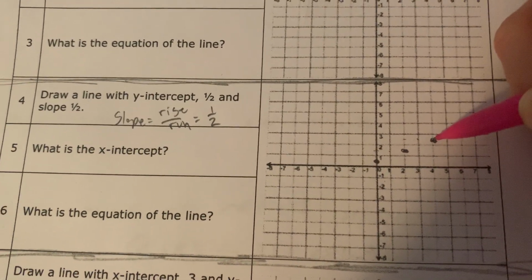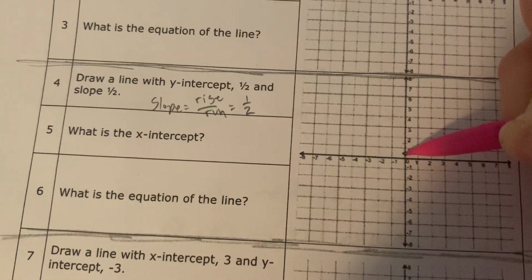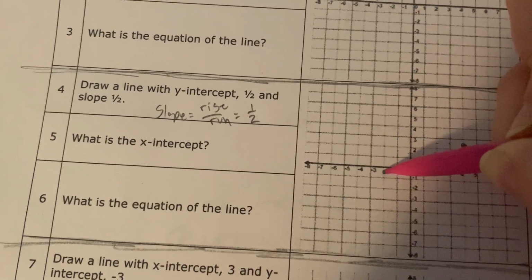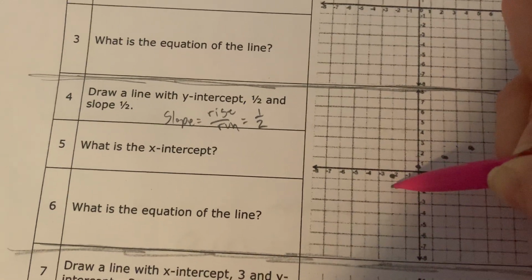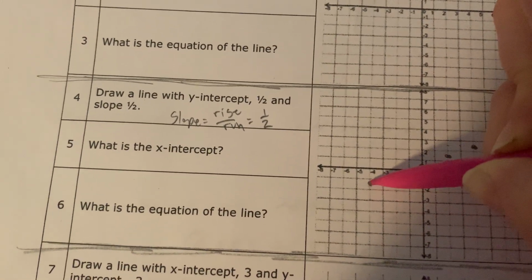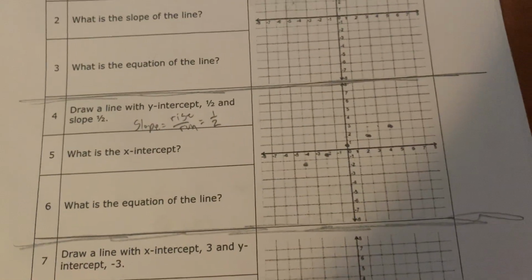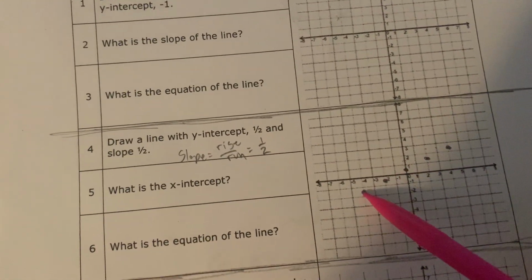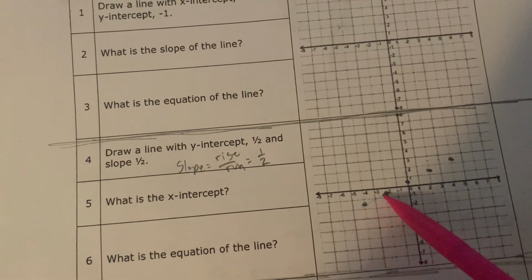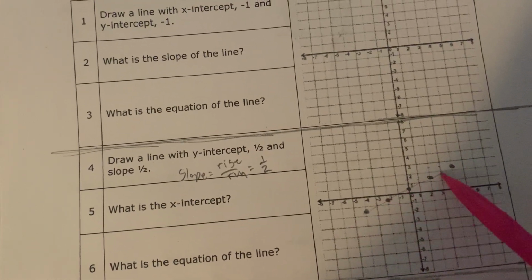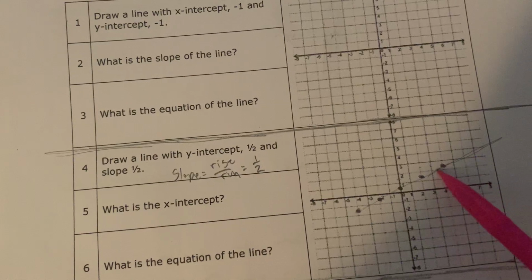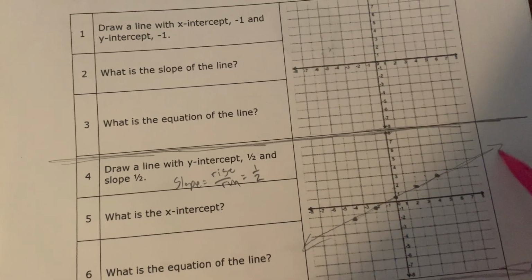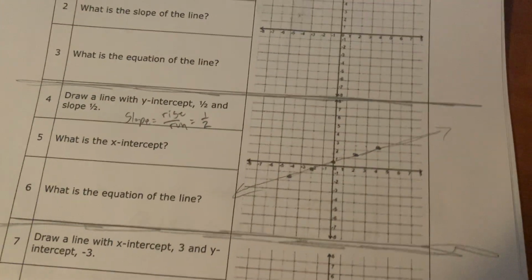I can also do that in the opposite motion, going down 1 and back 2. Then I can write my equation from that and draw my picture. You may want to use something a little better than just estimating. Not too bad. Then I can draw my line.